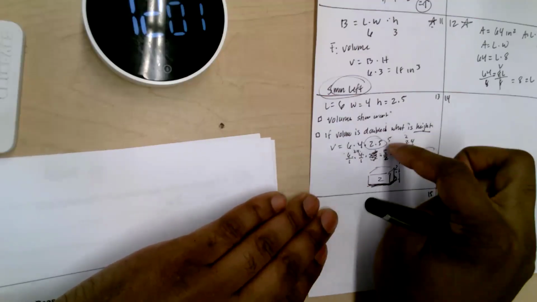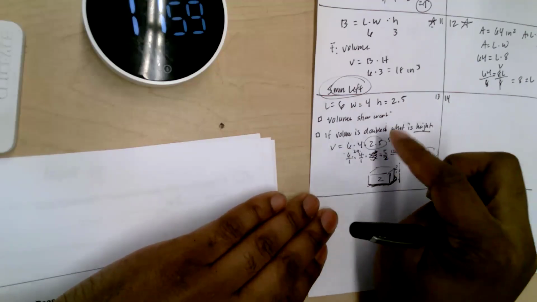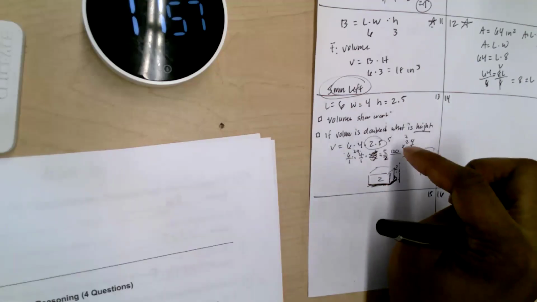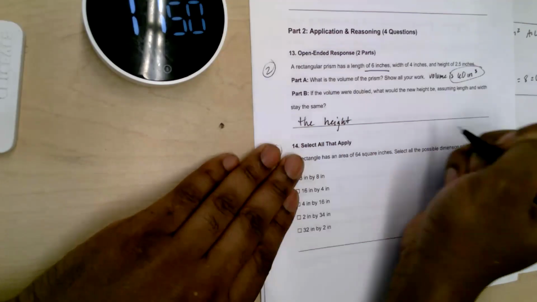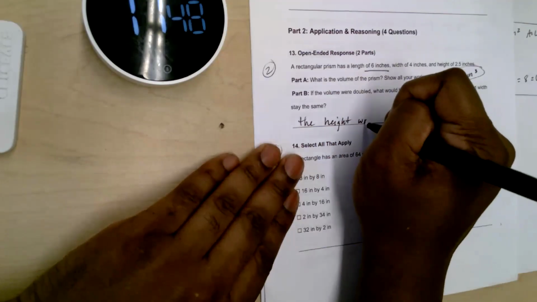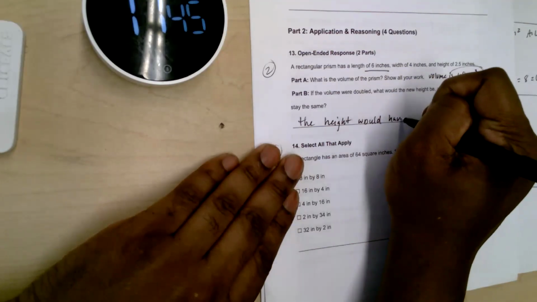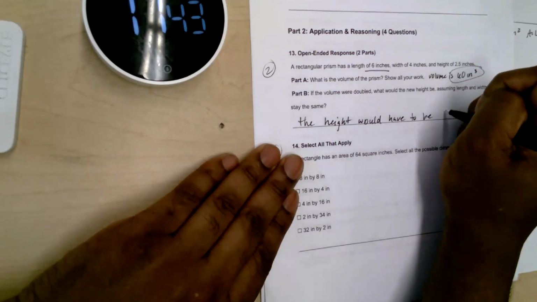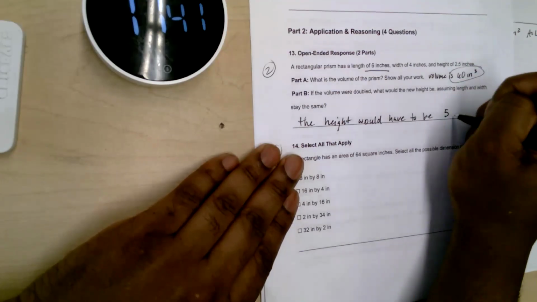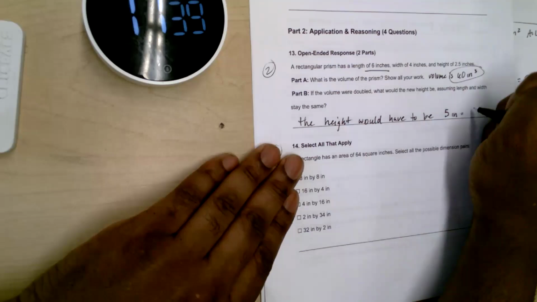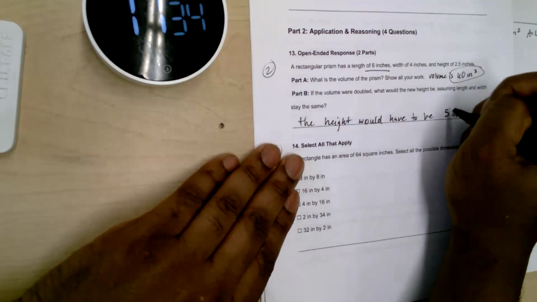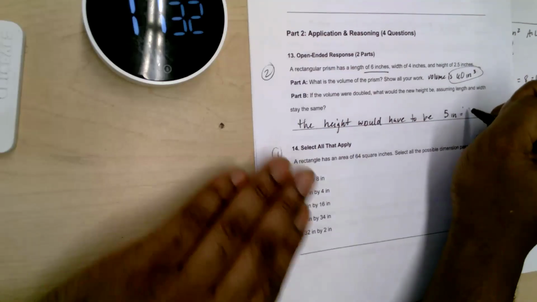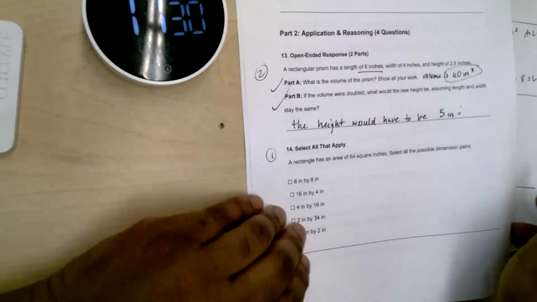So if the height is double, the length and the width can stay the same. The height can just be doubled. So the height would have to be 5 inches, which means if the volume doubled, only the height doubled. So 5 inches. Good, good. I feel confident about that.